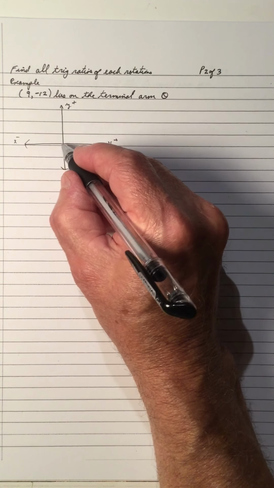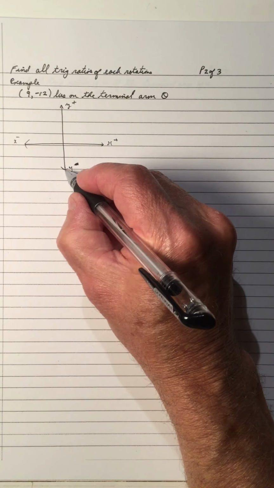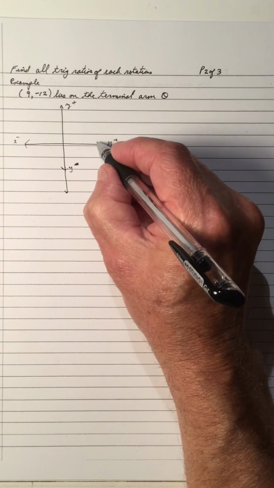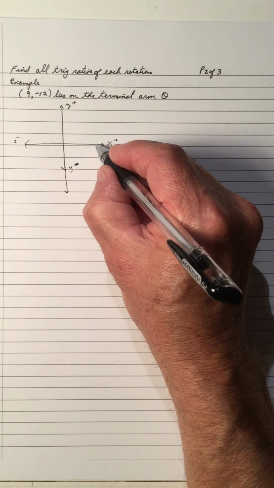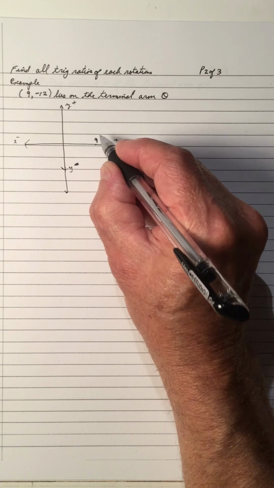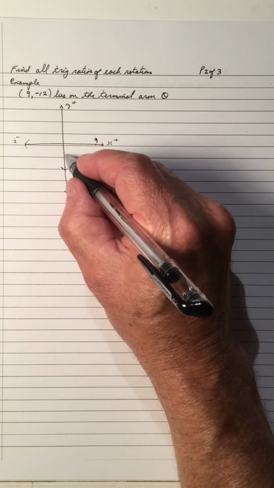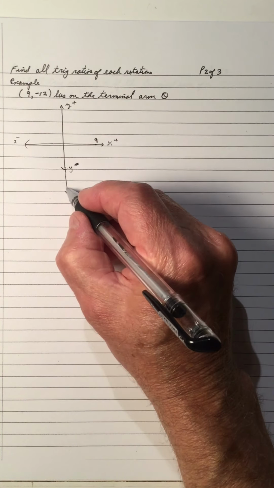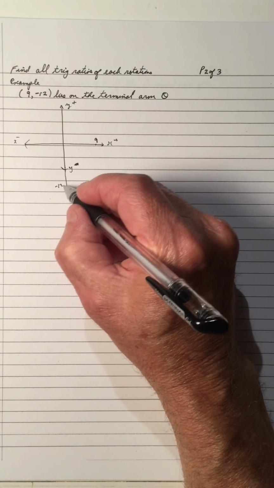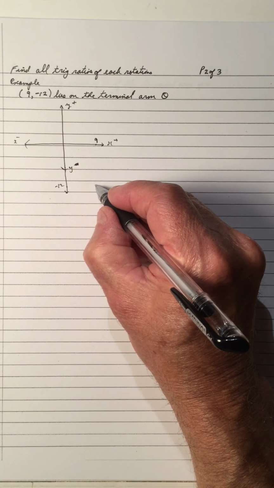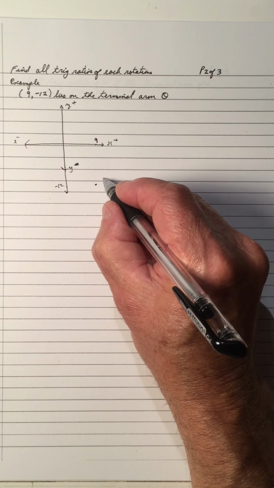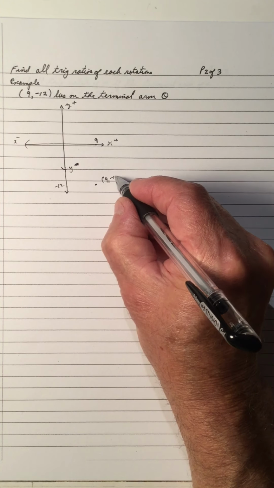So x is 9. Let's move 9 units over, and pretend that's 9 there. And y is negative 12, so that's down here. The point, 9 on the x, negative 12 on the y, hits this corner point right here. So this is the point 9, negative 12. We draw a terminal arm going to this point, and there's the radius of the circle right here.